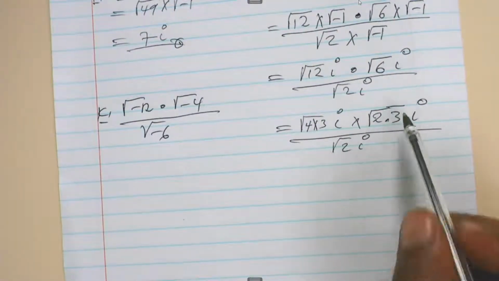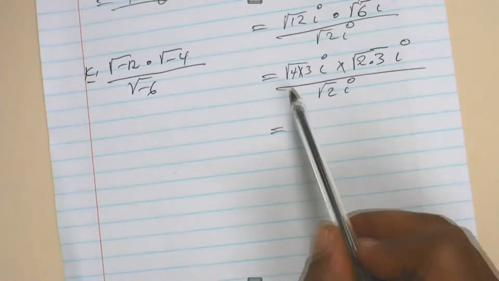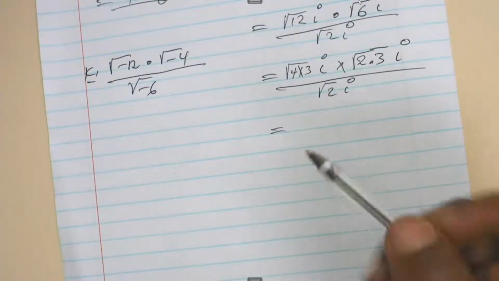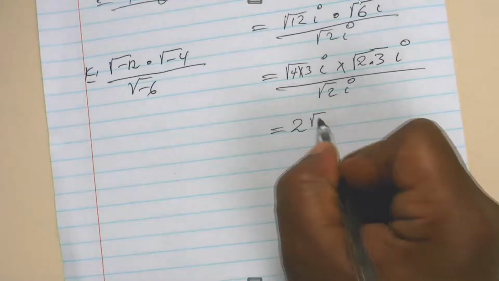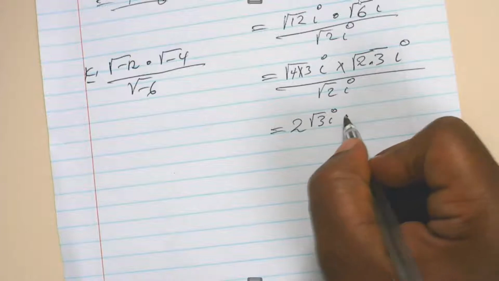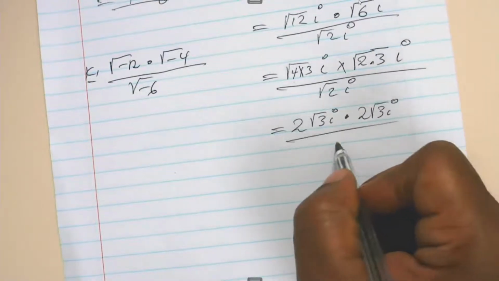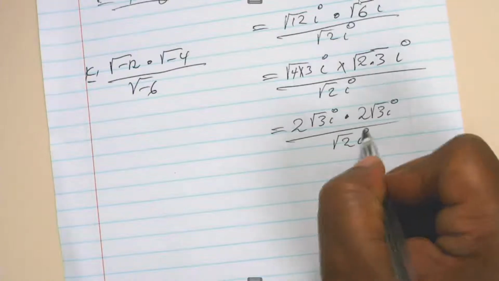The reason being we want to see the like terms. If I have to simplify it, you will see that the square root of 4 will be 2 square root of 3i multiplied by 2 square root of 3i all over square root of 2i.